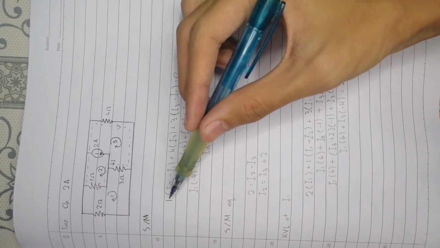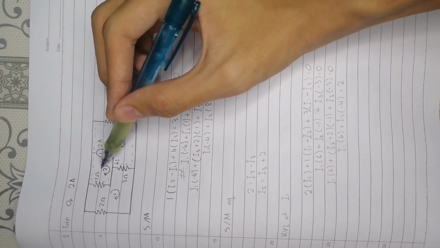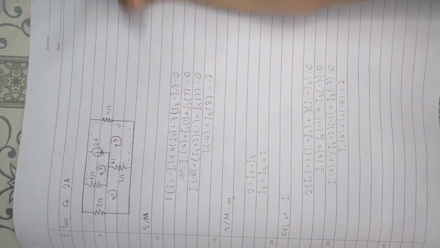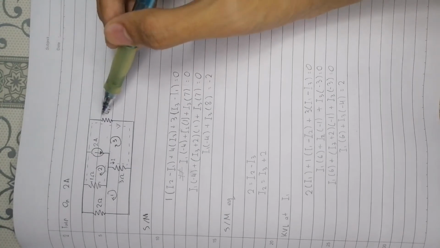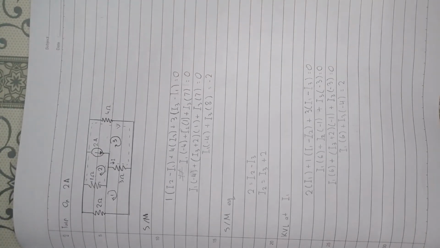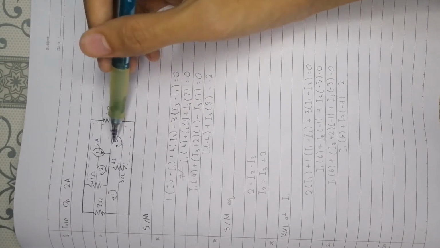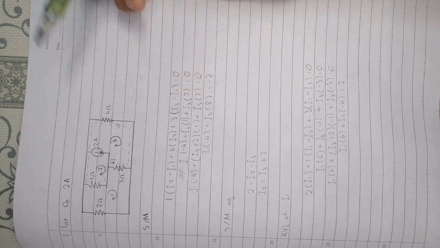So 1 times I2 minus I1 because it is located between them, plus 4 I3 plus 3 times I3 minus I1 equals 0.